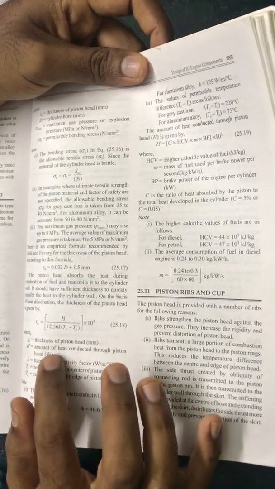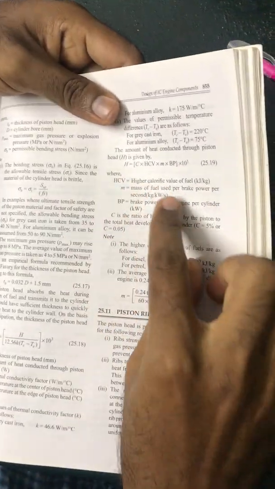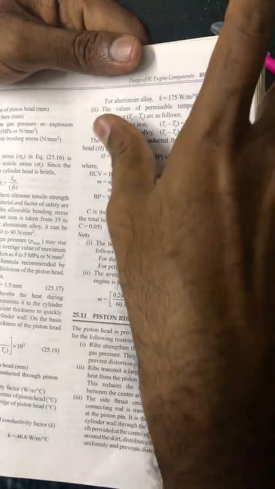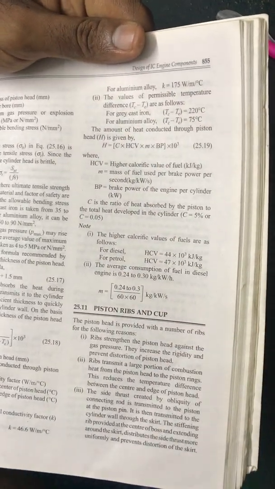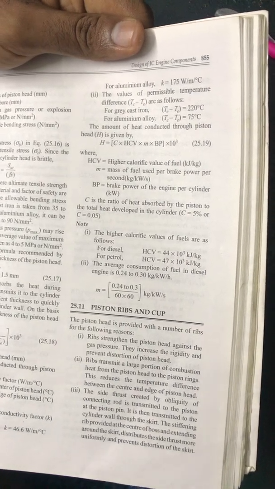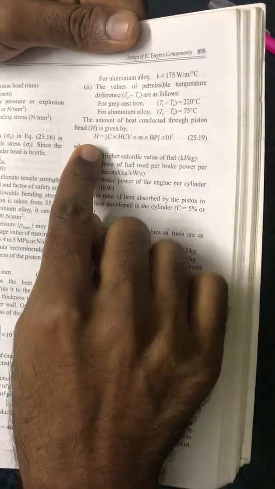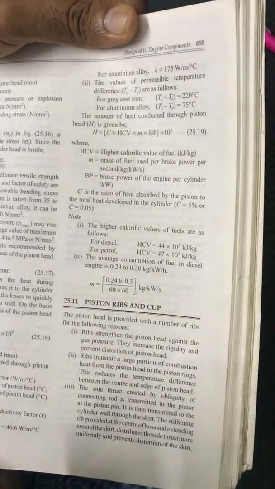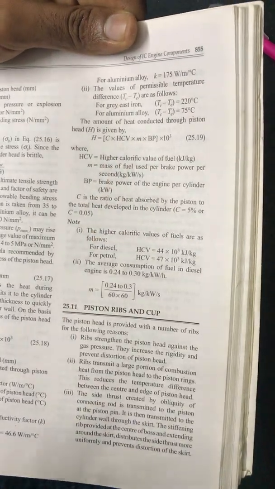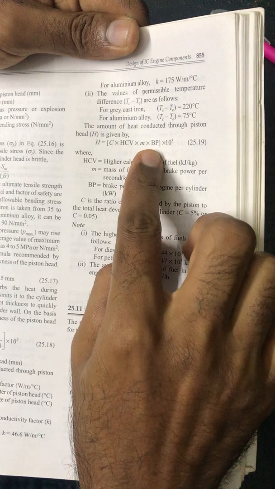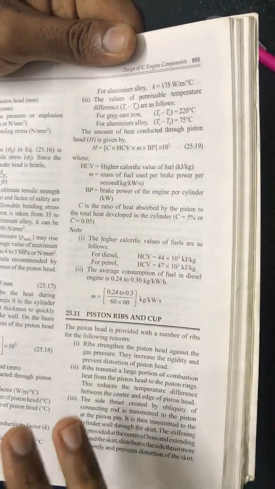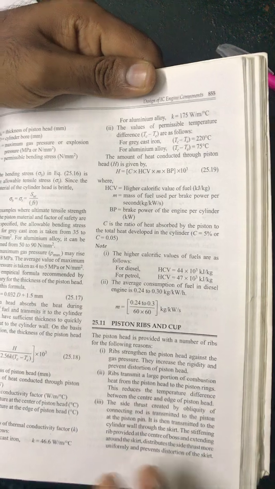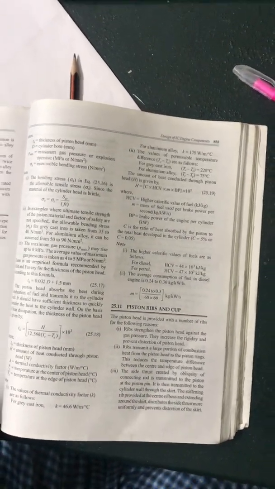Mostly they won't give the value directly. Instead, they will give the HCV, the calorific value of the fuel burned, then the mass of fuel burned. Then they won't give the BP, brake power, directly. Instead, they will give the P mean value, using the formula from earlier in design of cylinder.